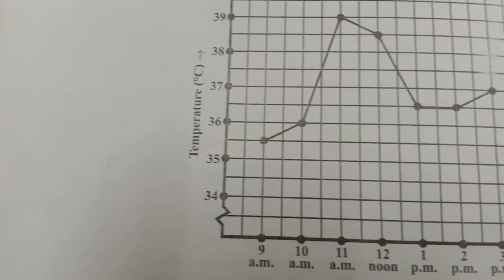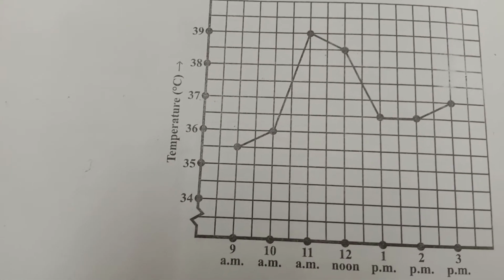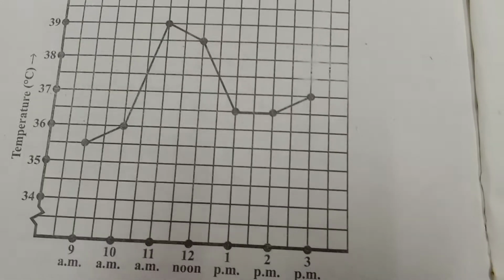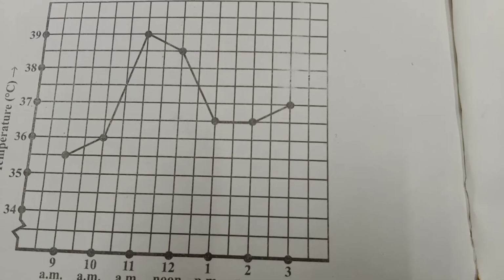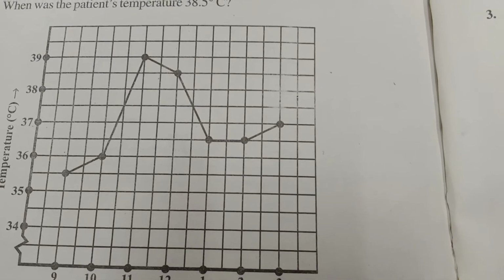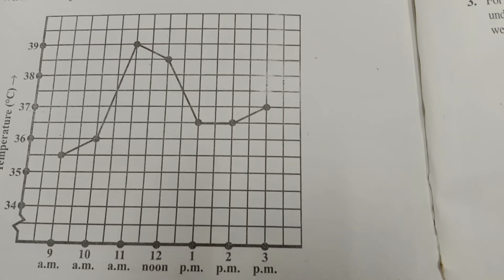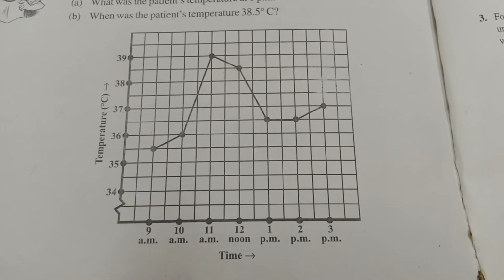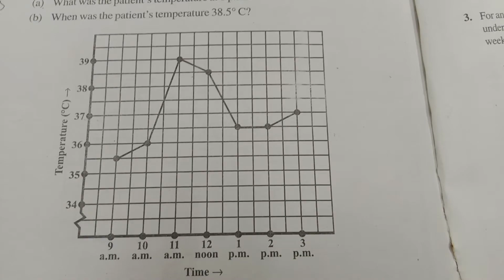So that means an increase in the temperature. You see here, from 9 a.m. to 10 a.m. and 10 a.m. to 11 a.m. Similarly, 2 p.m. to 3 p.m., we will observe there is an increase in temperature, that is, an upward trend we will find. Is it clear, children, how to answer these questions using the line graph?